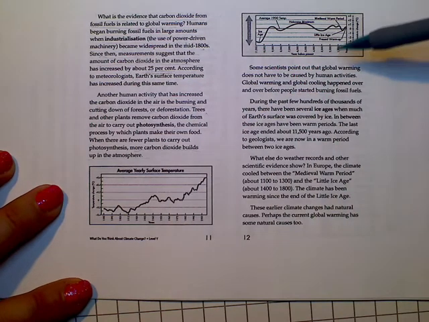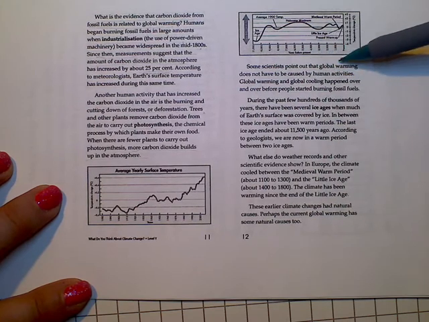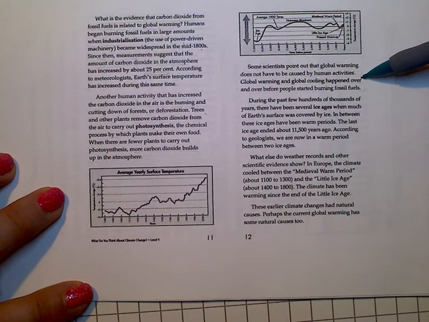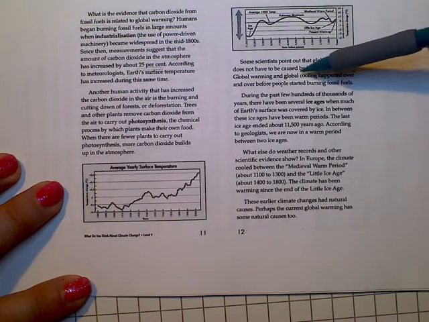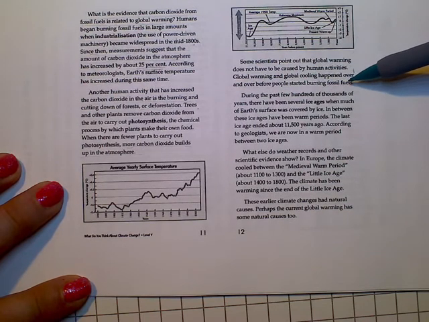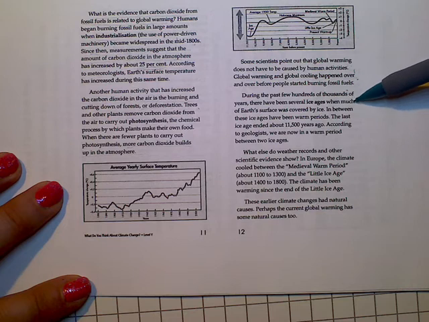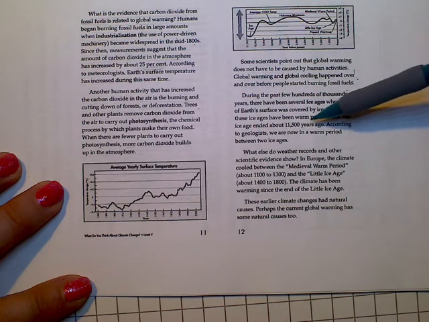Maybe they do later. Sometimes scientists point out that global warming does not have to be caused by human activity. Global warming and global cooling have happened over and over again before people started burning fossil fuels. See? Some people. During the past few hundreds of thousands of years, there have been several ice ages when much of Earth's surface was covered with ice. In between these ice ages have been warm periods.